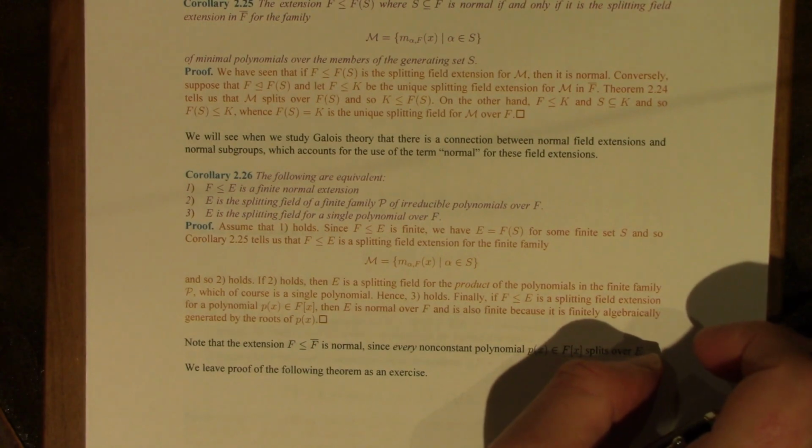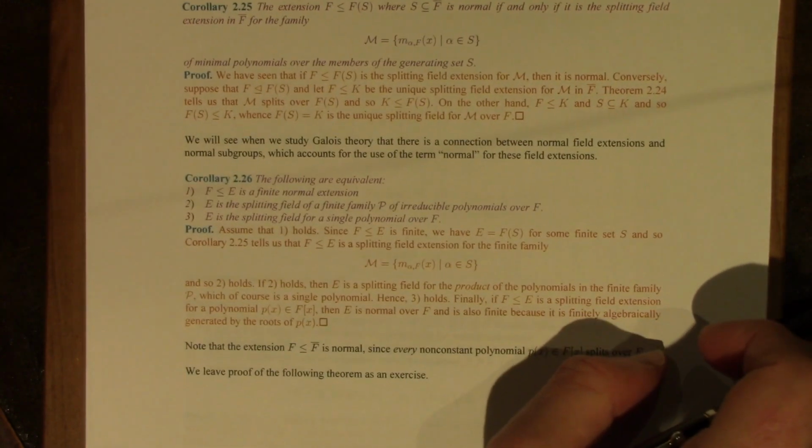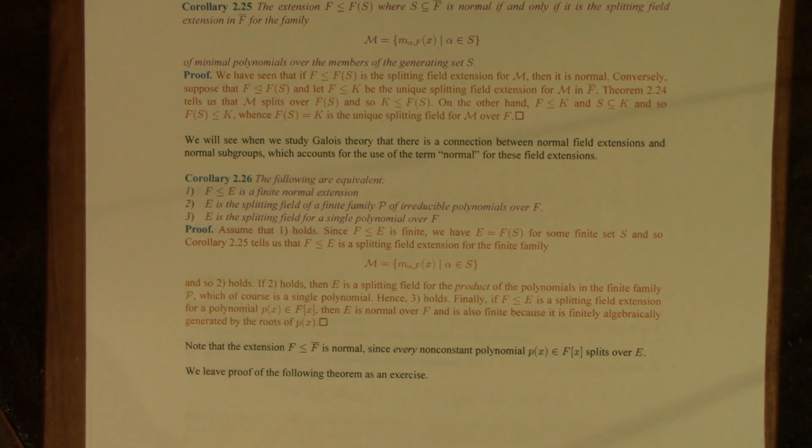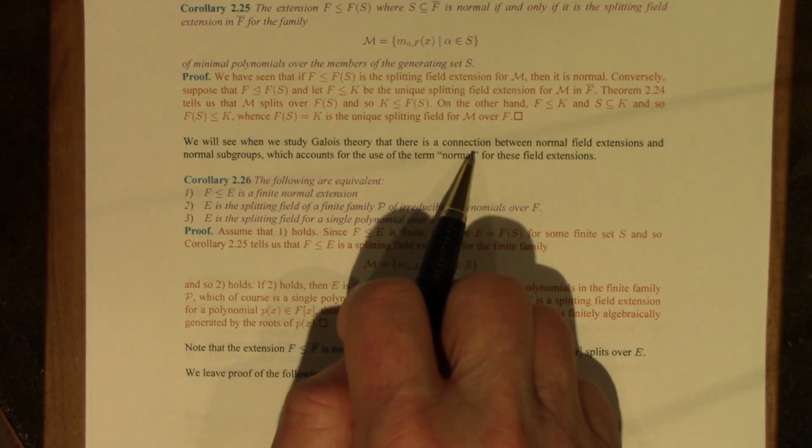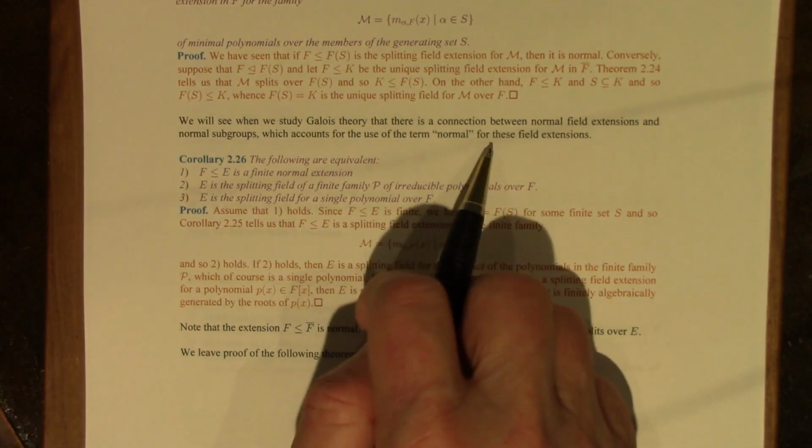When we study Galois theory, we will later see that there is a connection between normal field extensions and normal subgroups of the Galois group. And that accounts for the use of the term normal for these field extensions. We could just call them splitting field extensions and not use the term normal. But that term normal is standard terminology, and the reason is because of this connection. It'll be a little while before we get to that.